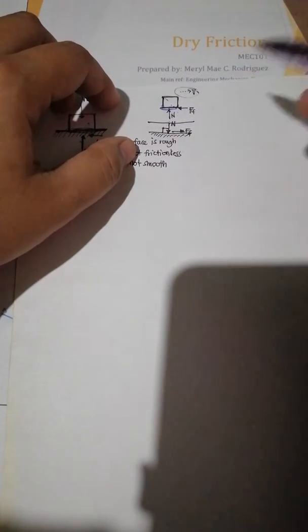So as you see, in between the plane of contact, there is balance between normal force and friction force. In the FBD of this object, normal force is upward and friction force is to the left, assuming that the motion is of this direction.